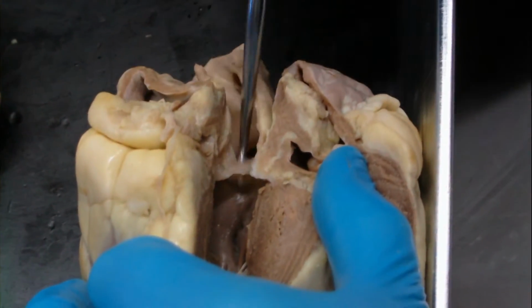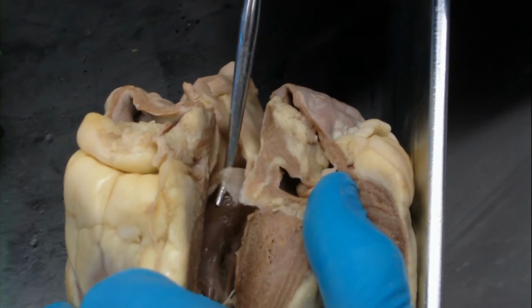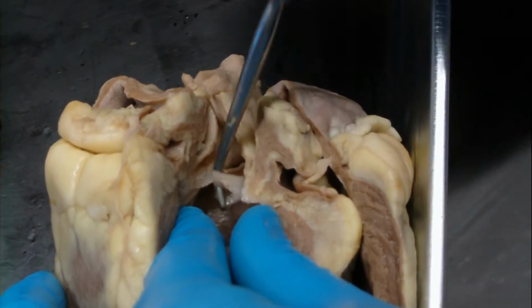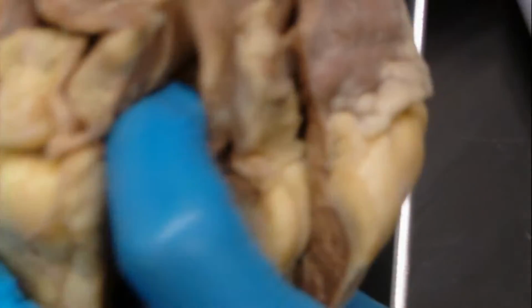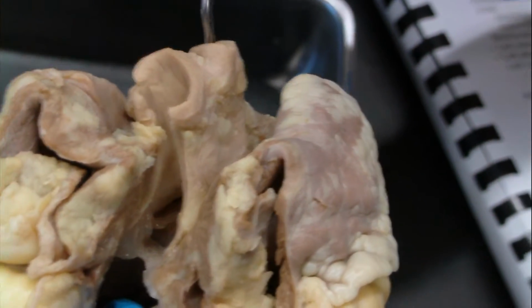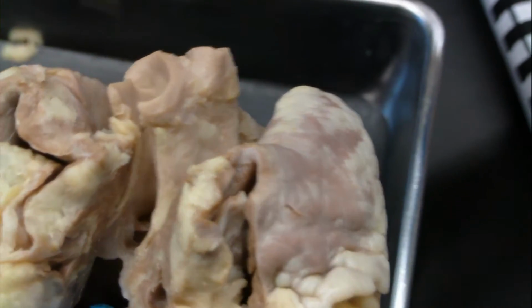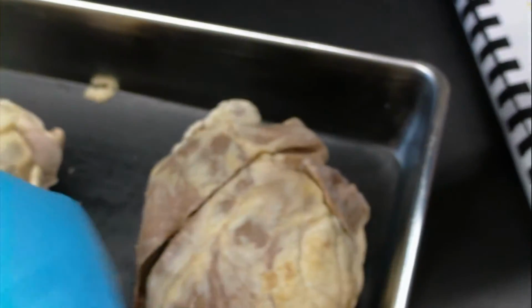This is the aortic semilunar valve. Now we're in the aorta. The aorta has 3 branches. There's only 2 here, so I'm not even going to get into that. That's that one. You want to go through another one?